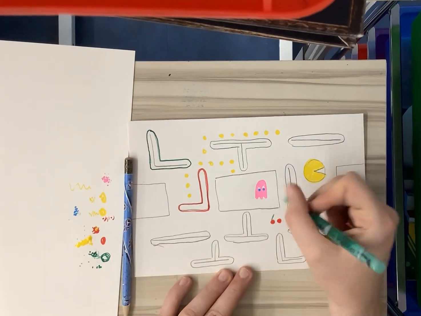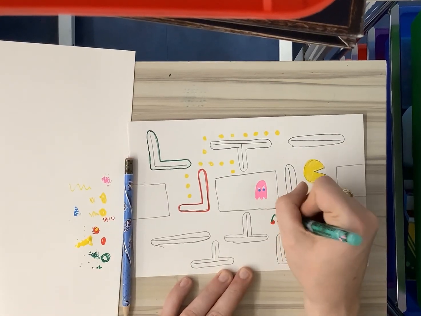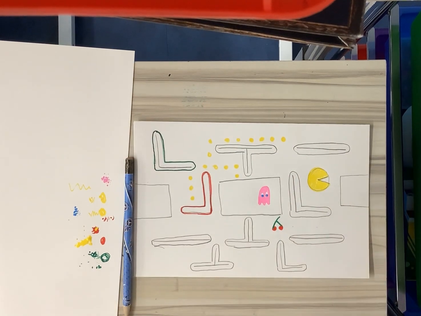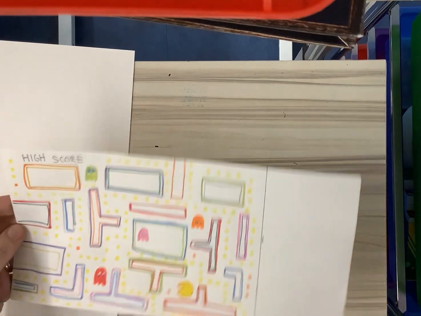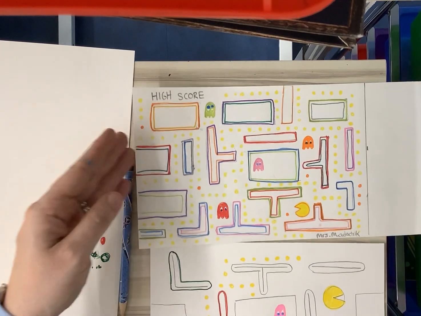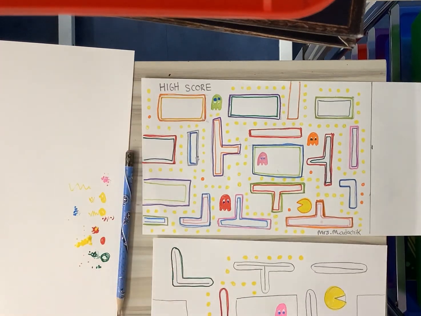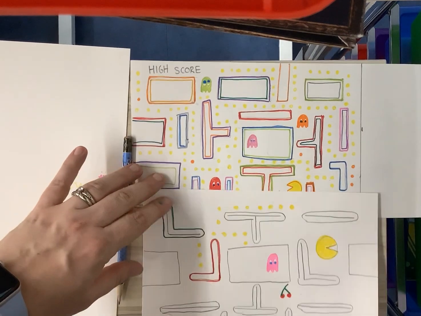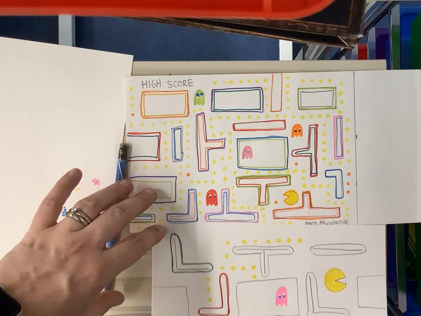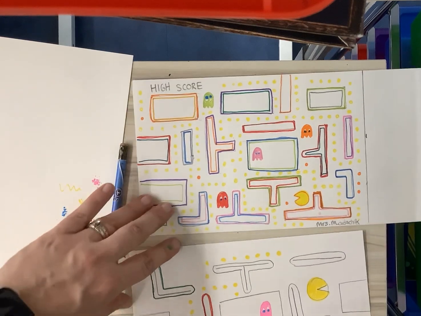Tap, tap, tap, make sure it's working. So, that is how to use the paint pens and how to draw your Pac Man. So I hope that made sense. And you can write high score and actually put a score at the top too if you want. So, I hope you have fun with this. Enjoy, and I'll see you later.